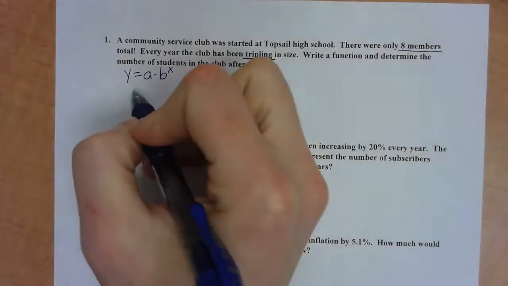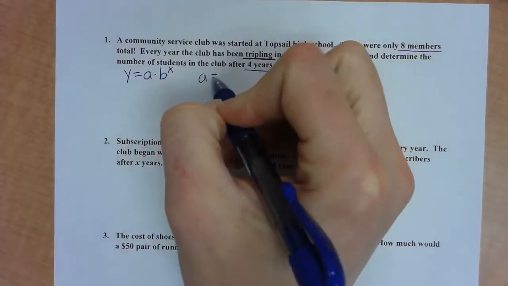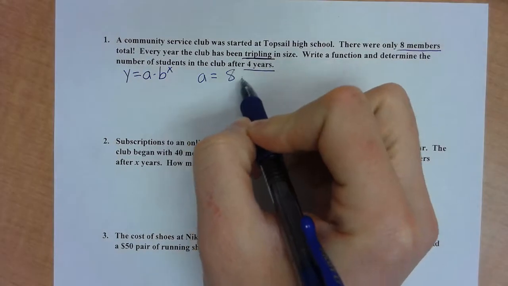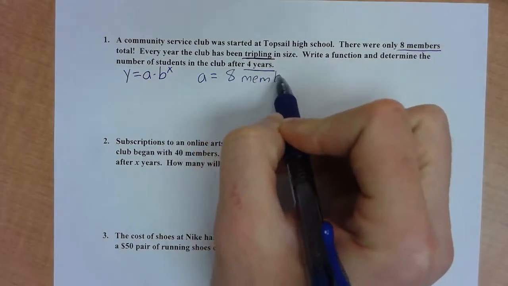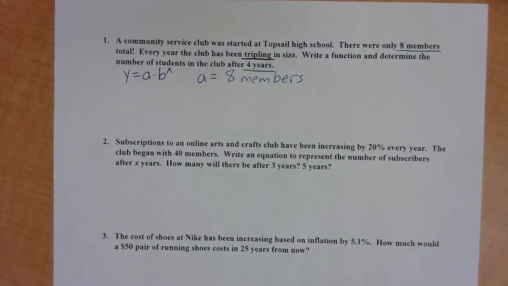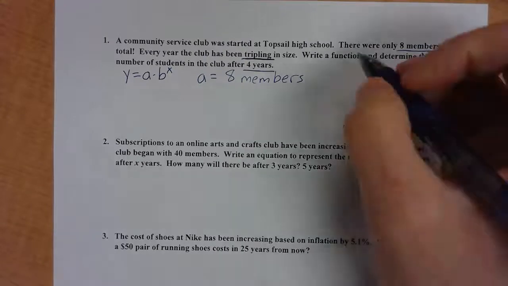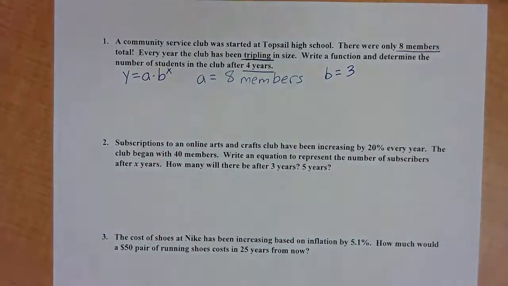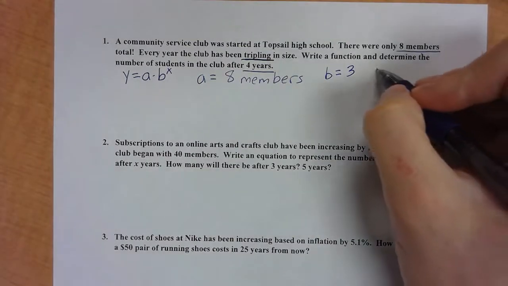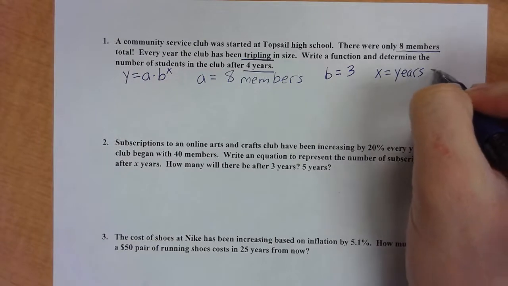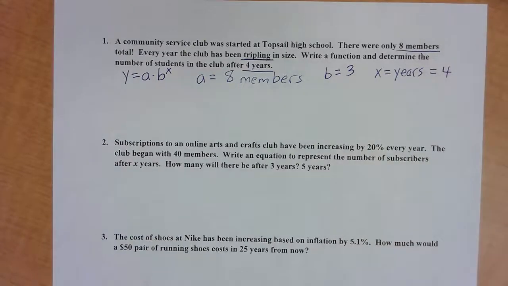So in this case, our a value is going to be our starting amount, which is our 8 members. Our growth factor in this case, we are increasing in size, is going to be tripling, which means it's going to be a 3 for tripling. And our x is years, which we're going to be substituting 4 in for years.